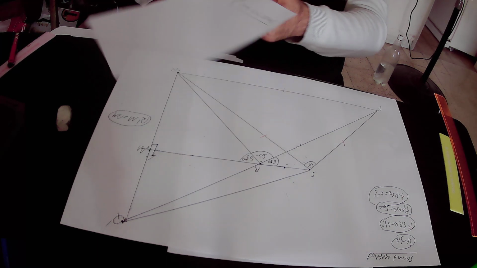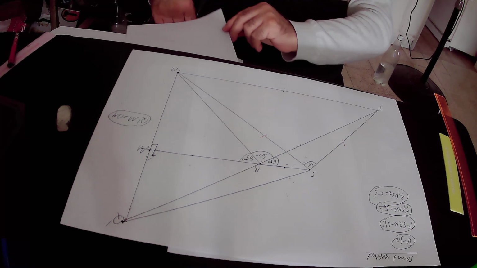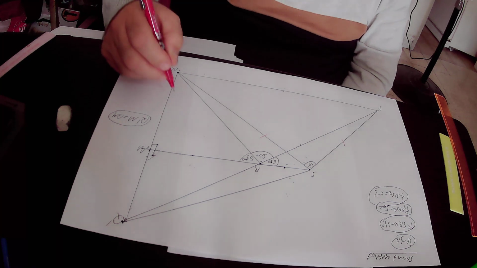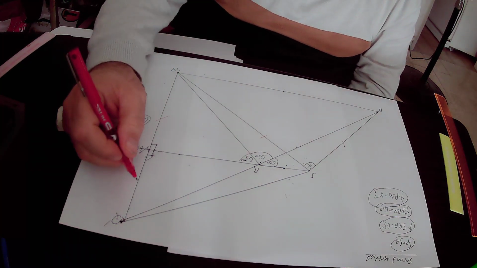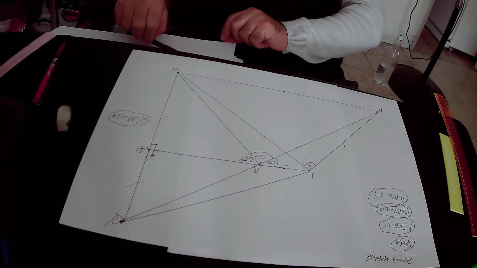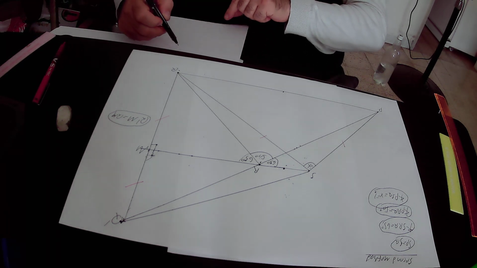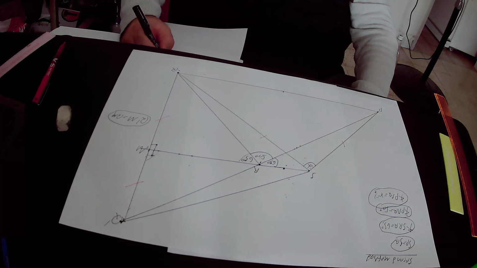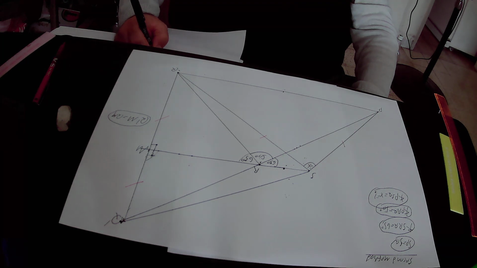So first of all, we know that QM equals Q dash M. QM equals Q dash M according to our construction.